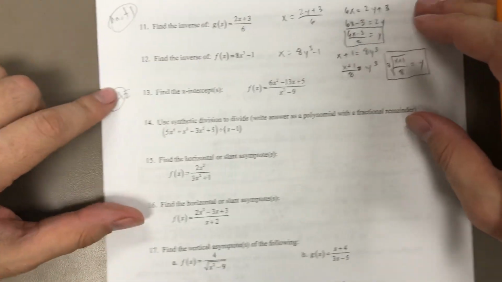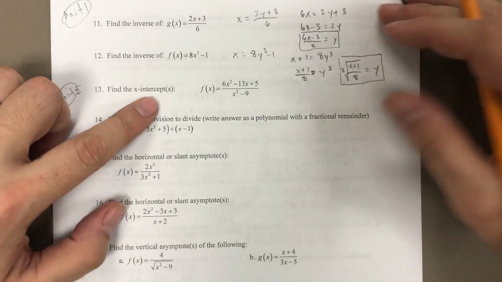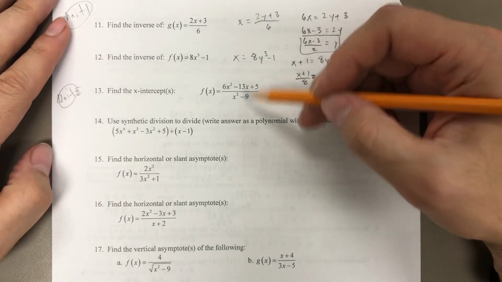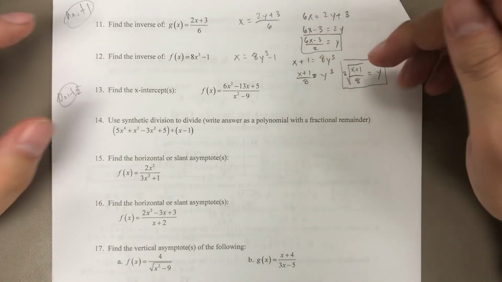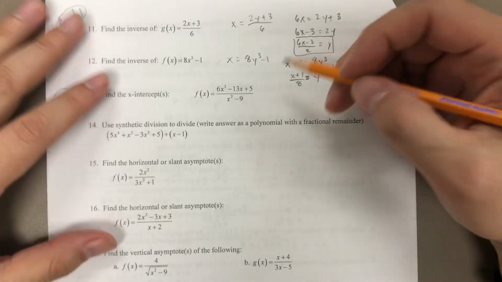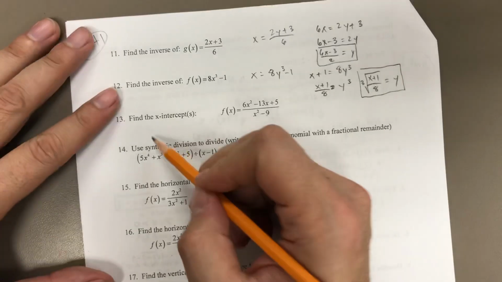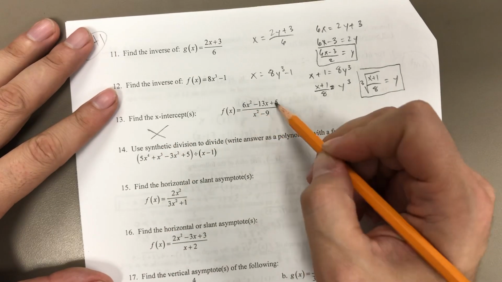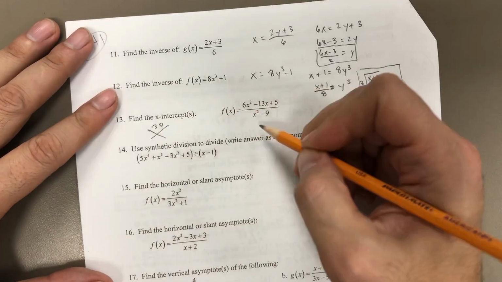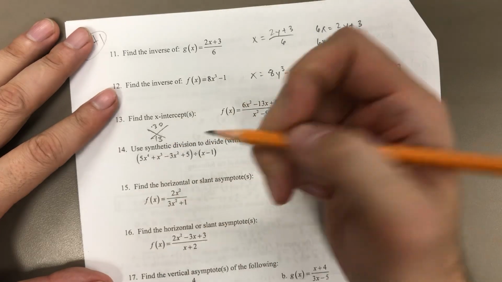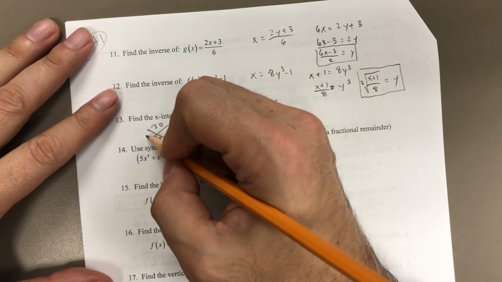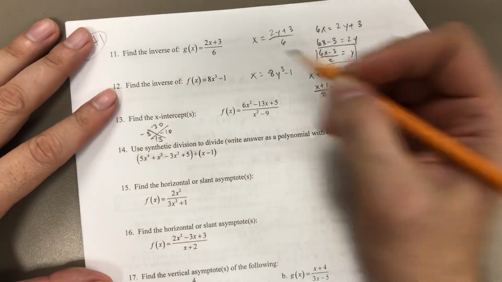Okay, now onto the Unit 2 stuff. So we got to find the x-intercepts. Now, whenever you have a rational function or a polynomial function or anything like that, just make sure you factor it first. So let's factor the top. Let's use the little x method here. Numbers that multiply together to be 30, add together to be negative 13. Those two numbers are going to be negative 3 and negative 10.